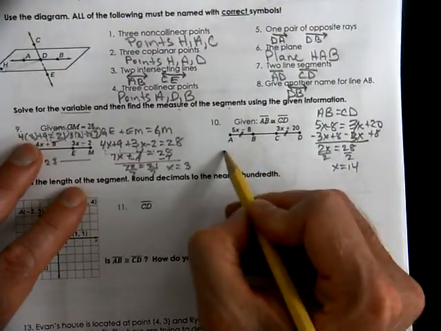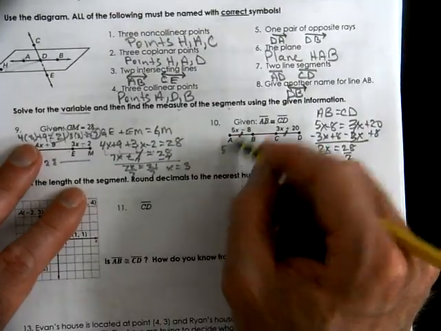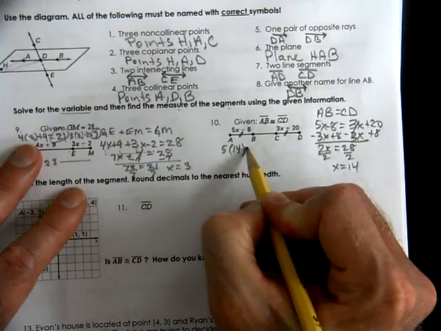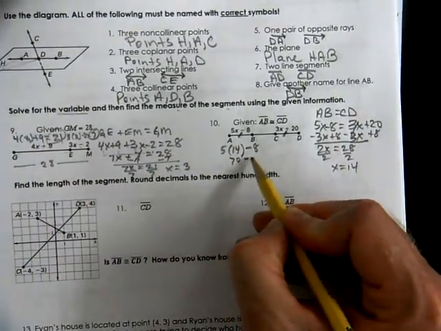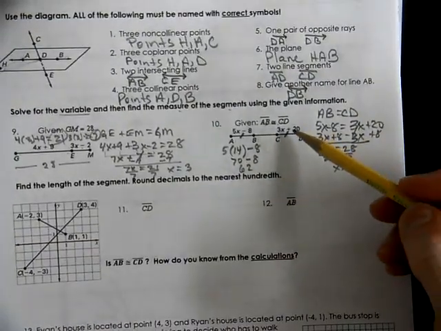So I'm going to plug in here and say 5 times 14, not 5 times 2, but 5 times 14 minus 8. That's 70 minus 8. That is 62. Now this should be 62 also.